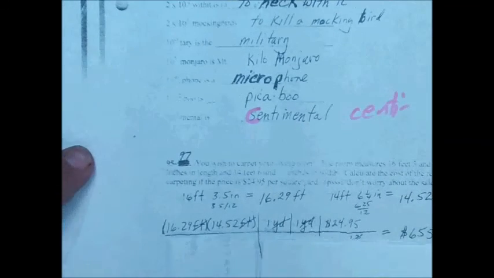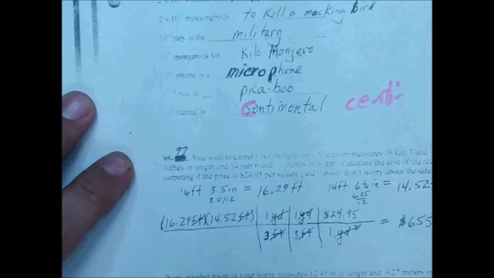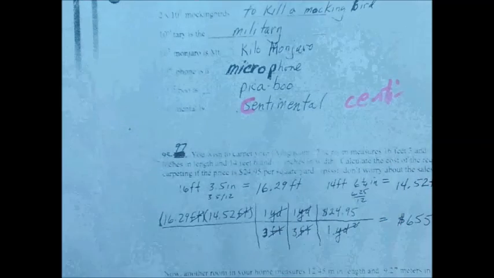Alright, we're going to skip these because I cannot read this. Need to scan this with a little bit darker, and then we can do this one.